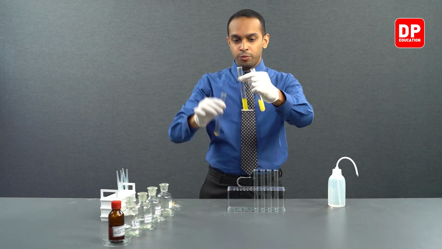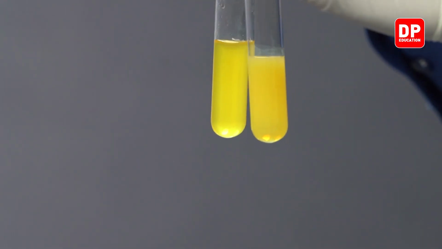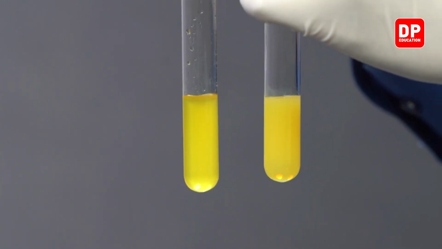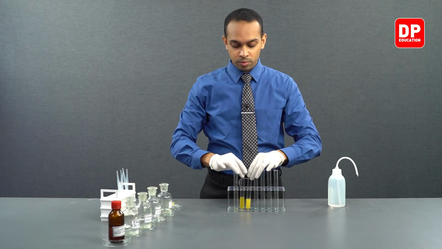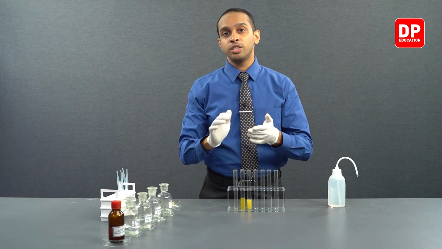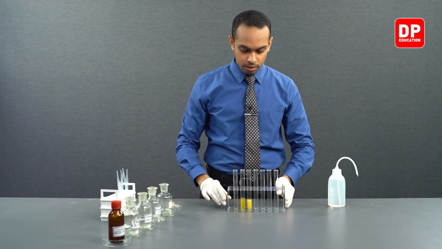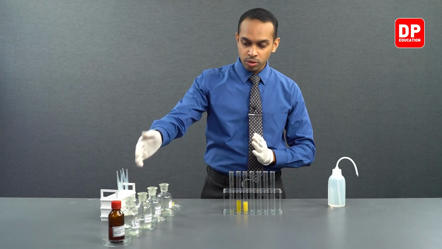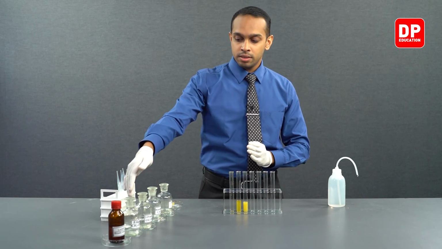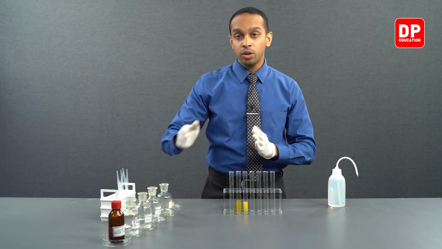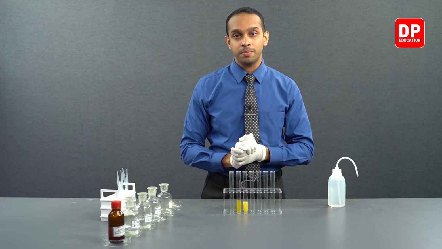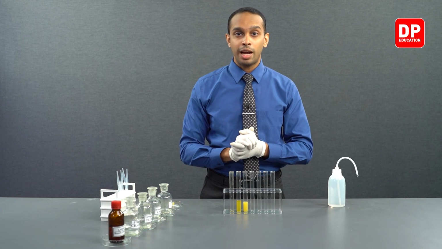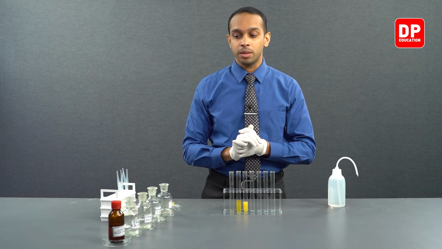We will add a little bit of 2,4-DNP to increase the color that you see here, but you can see the two precipitates that you form are not the same color. They vary in color from yellow-orange to sometimes even yellow-red. So we saw that acetaldehyde and acetone both answered positively to the test with 2,4-DNP. So those are all aliphatic compounds. Let's move on to our aromatic compounds.